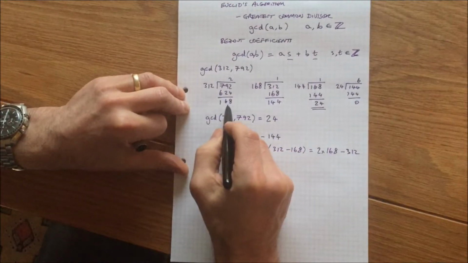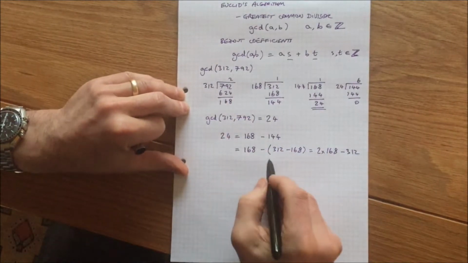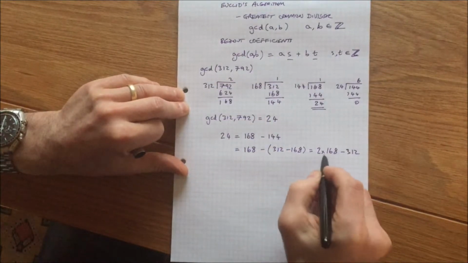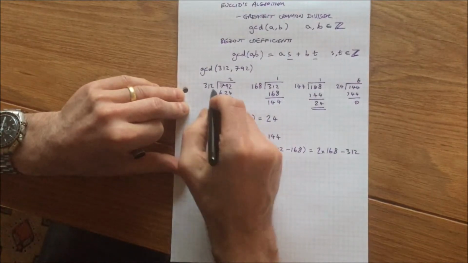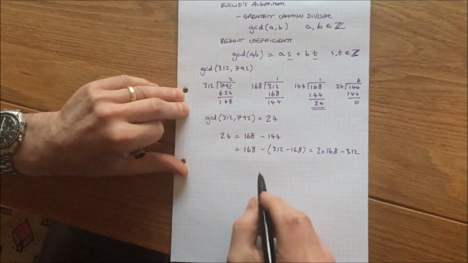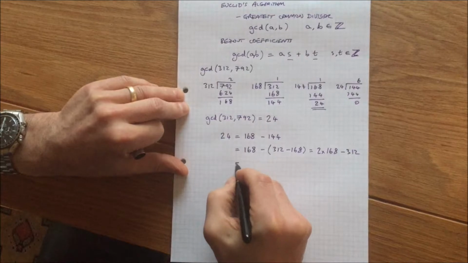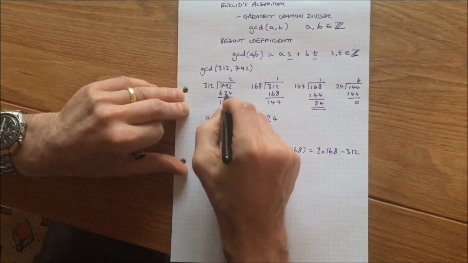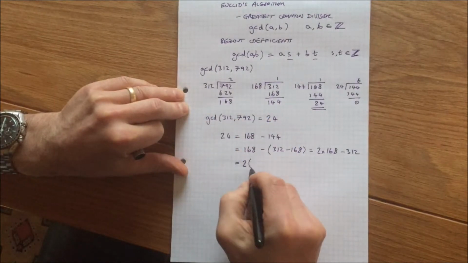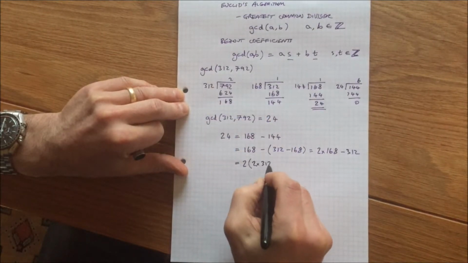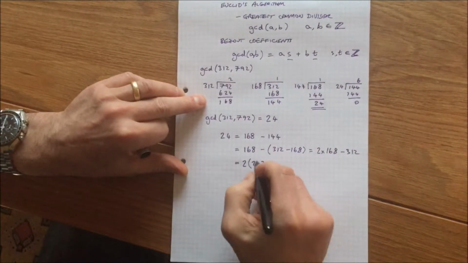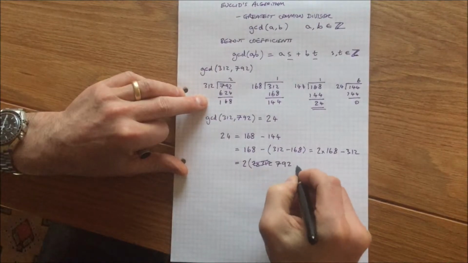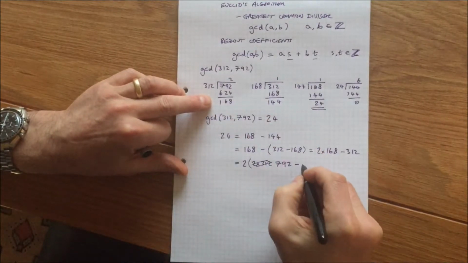168 turned up here. We can rewrite the 168 now. 312 is one of our original numbers, so we can't rewrite that as anything. But the 168 we can rewrite in terms of our two original numbers, 312 and 792. So we've got 2 times 168, and the 168 is 792 minus 2 times 312.